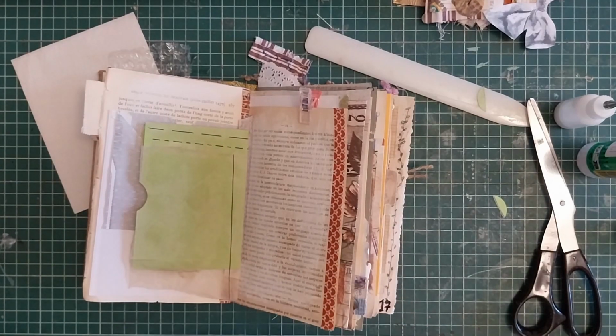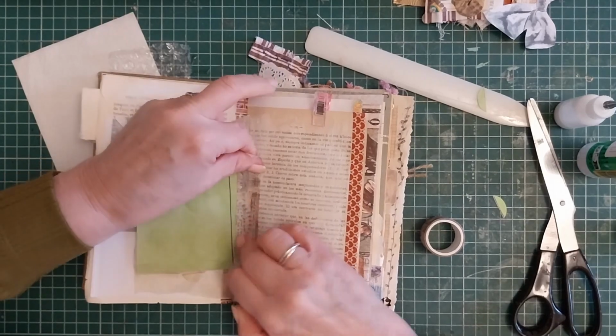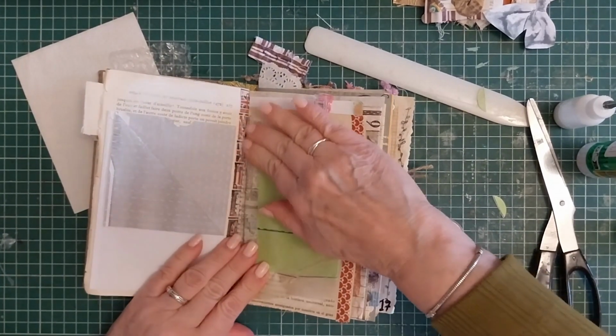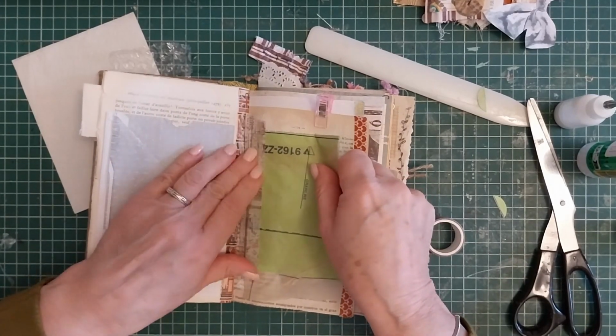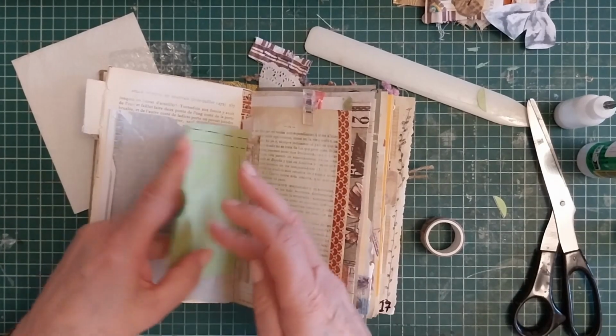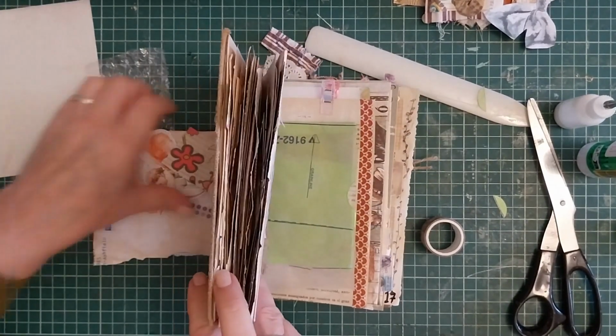I'll put some more down that side. So that gives us a bit of a dulling down of that colour, doesn't it? Let's make sure we've got some tape on the other side. Okay.